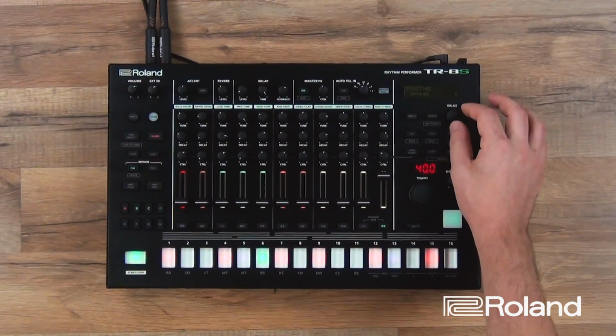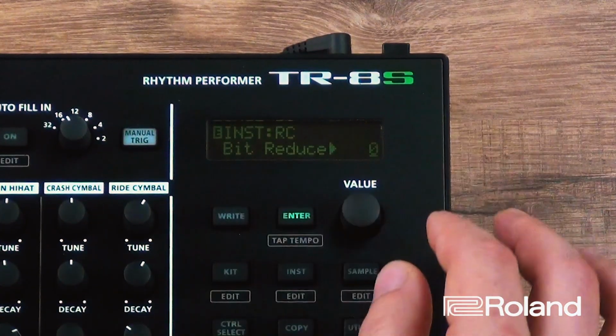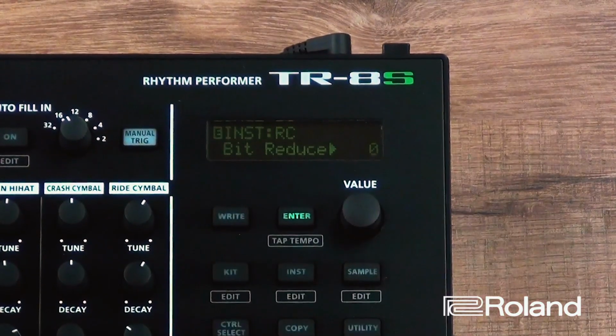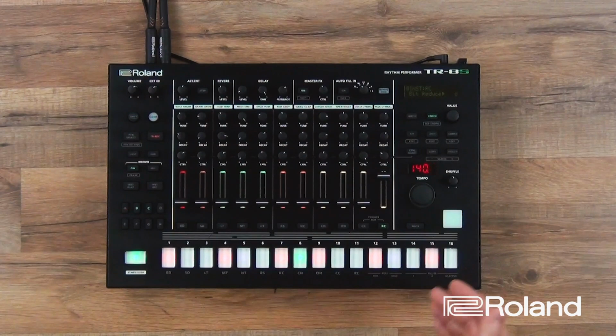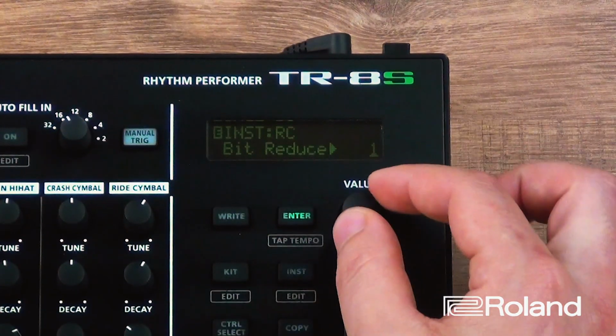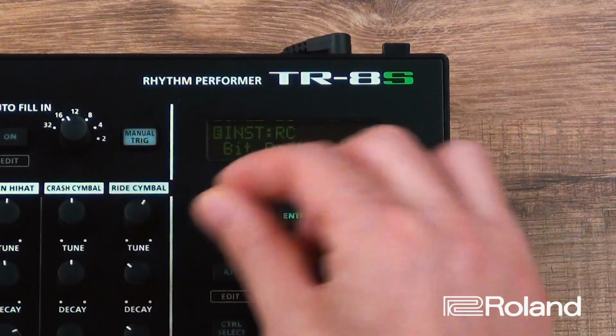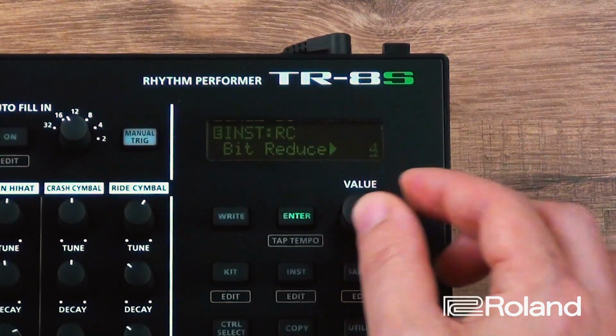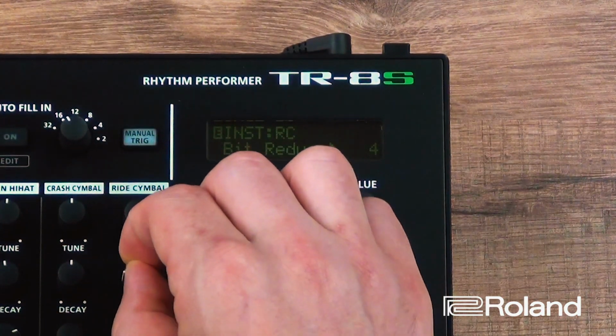Going forward, we have something called bit reduce, and bit reduce is meant to dirty up samples that you load into the unit, mainly emulating old samplers or old workstations, things that didn't have as high a bit depth as the TR-8S natively has. So we can take this and start to turn it up, and it gets pretty gritty, which is great for sound design.